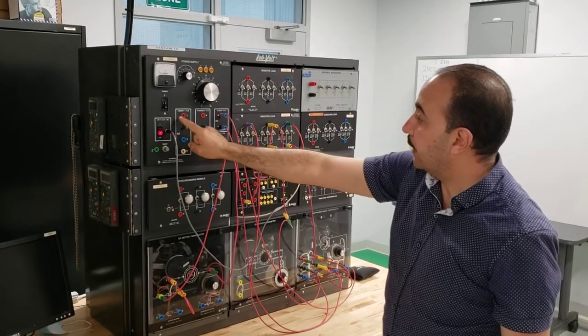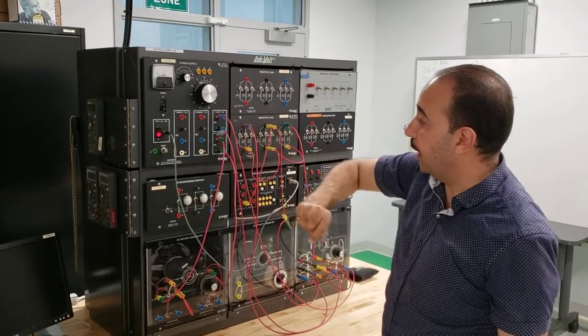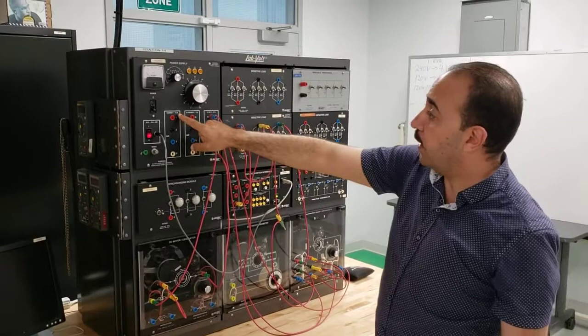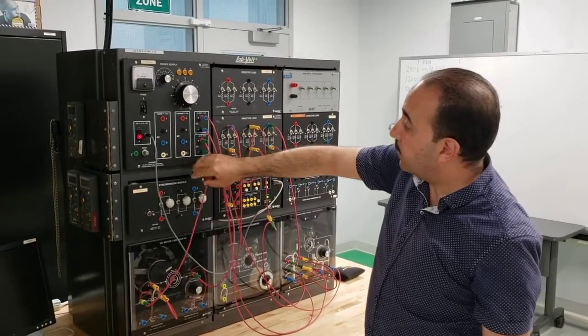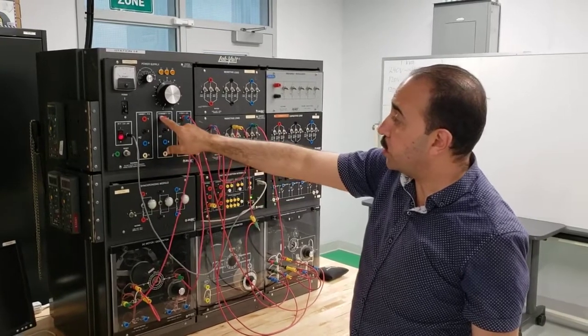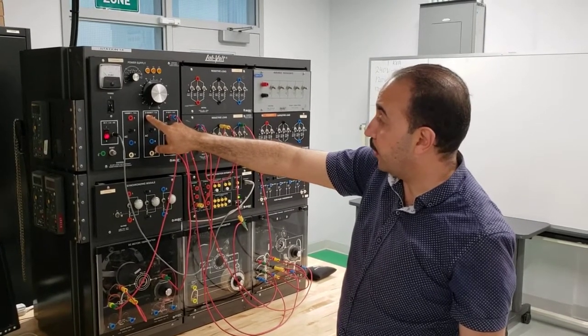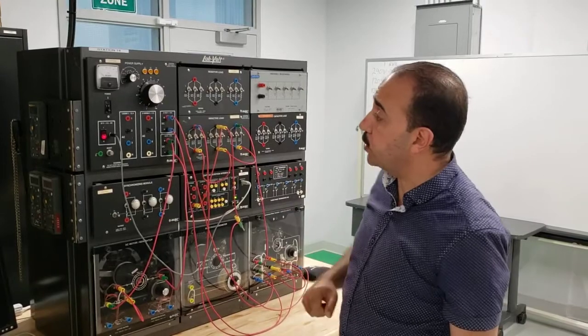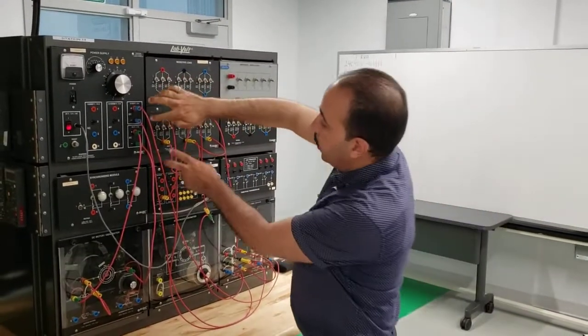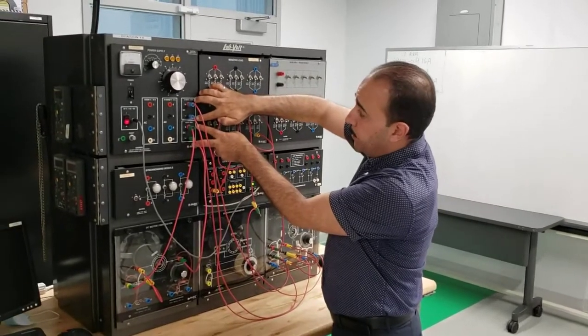One is fixed value 208 line to line, or 120 phase, and the current is 15 ampere. The second set is variable AC from 0 to 120 phase voltage, or from 0 to 208 line to line voltage. And also we have two different DC power supplies.